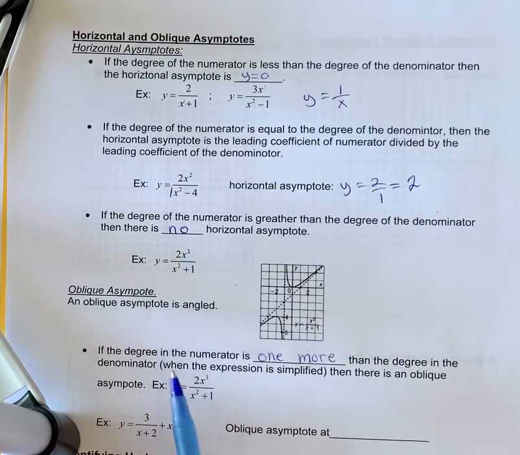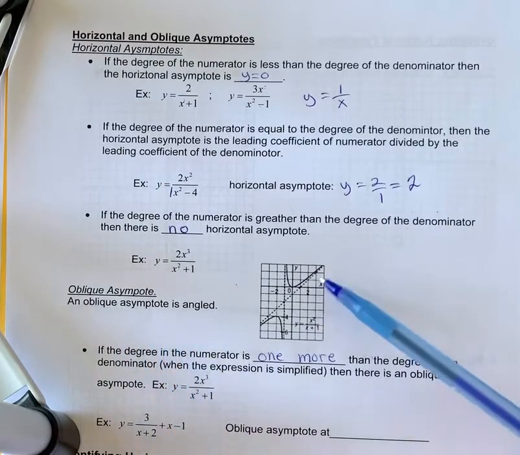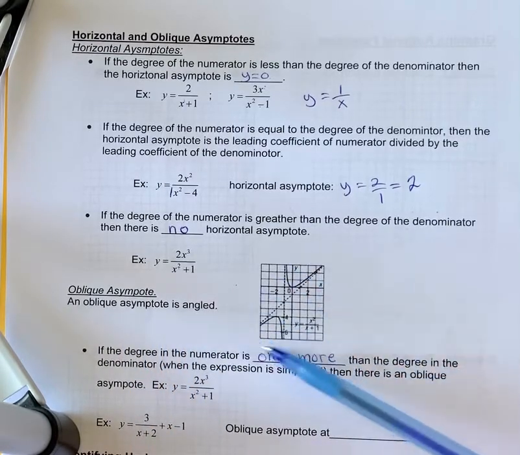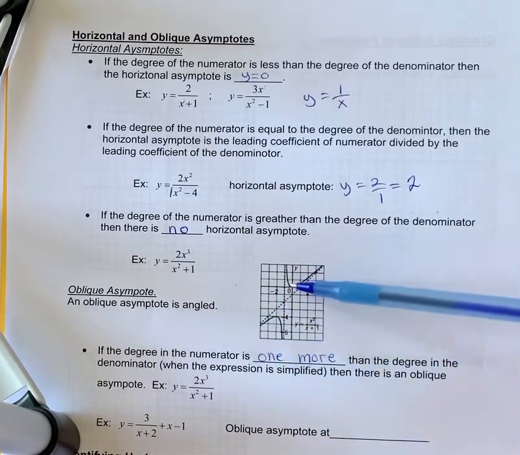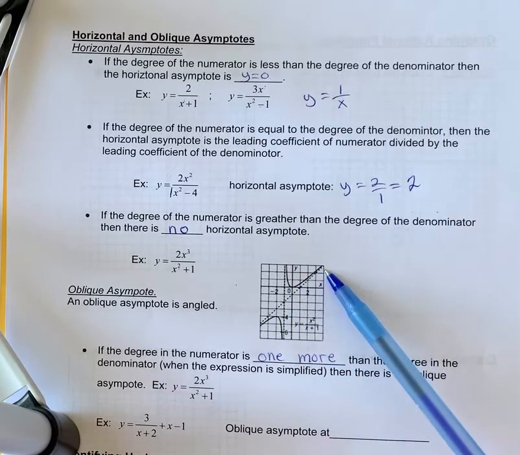Now it is possible for oblique asymptotes to be in some graphs, and you're going to notice that in some of the graphs that we analyze. I'm not going to ask you to sketch those graphs, but we will look at the asymptotes. An oblique asymptote, oblique meaning an angled line. I have a picture of a graph here so you can see it can have a vertical asymptote and an oblique one instead of a horizontal asymptote.